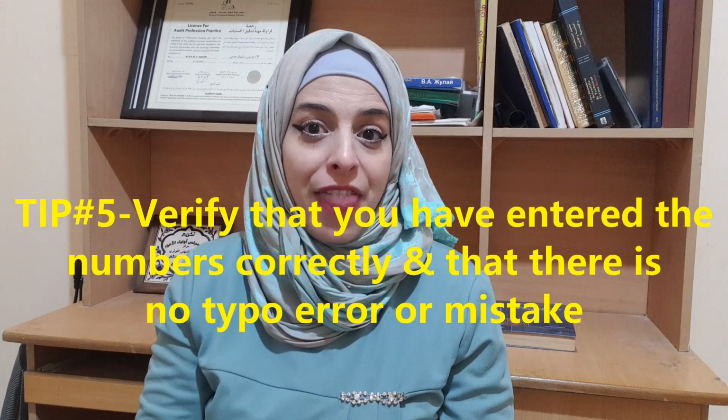Tip number 5. Verify that you have entered the numbers correctly and that there is no typo or mistake.